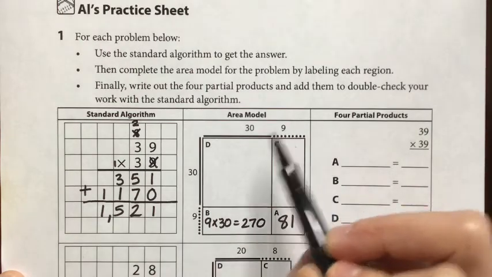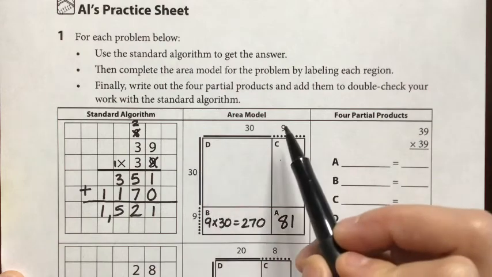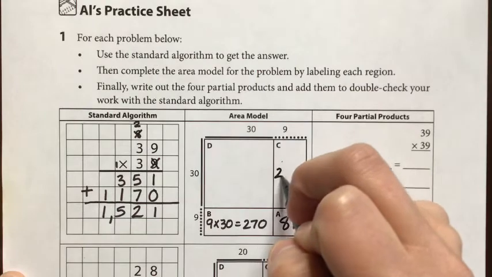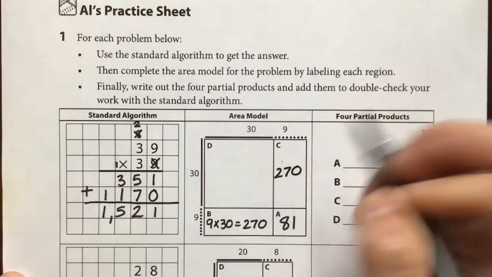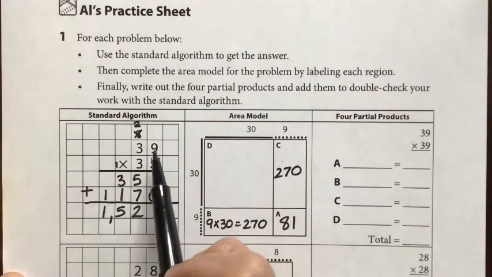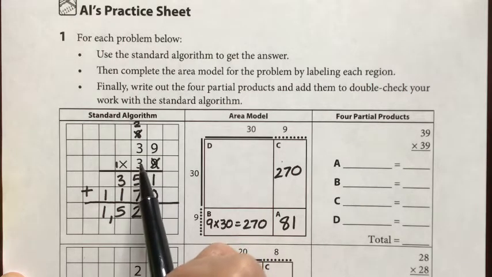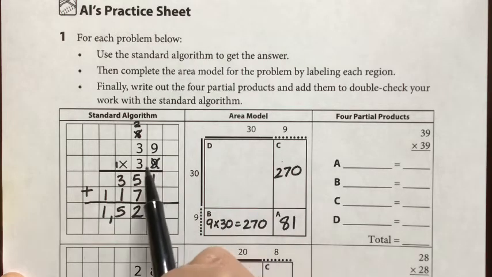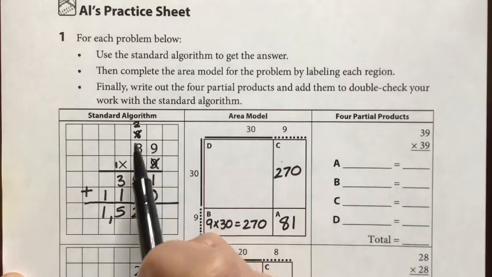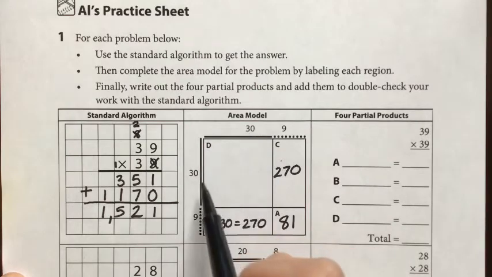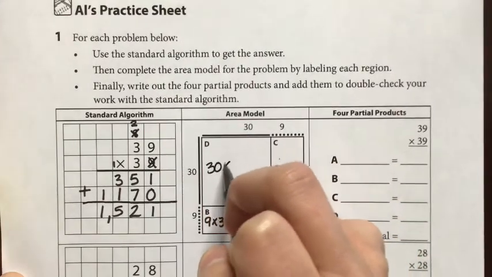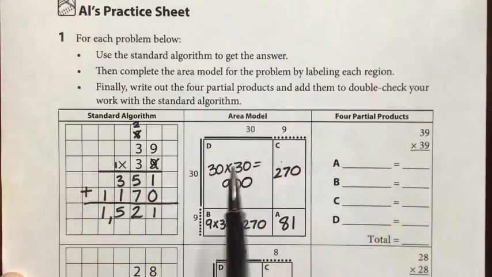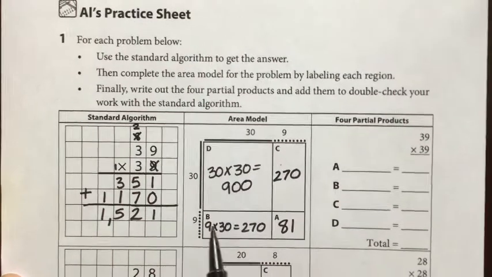Okay, now I'm going to go 9 times 30. 9 times 3 is 27 and a 0. And that's what we can see here. This is actually what we did here is we went 3 times 9, but actually this was 30 times 9. So this part right here is when we went 3 times 9. And then finally we have the 30 times 30. Three times 3 is 9 with 2 zeros at the end.